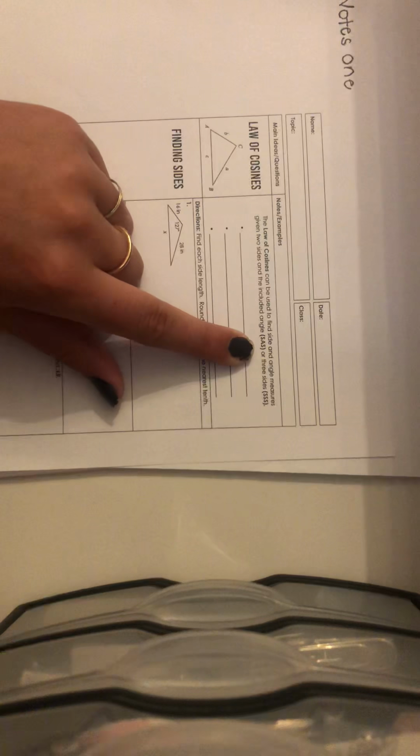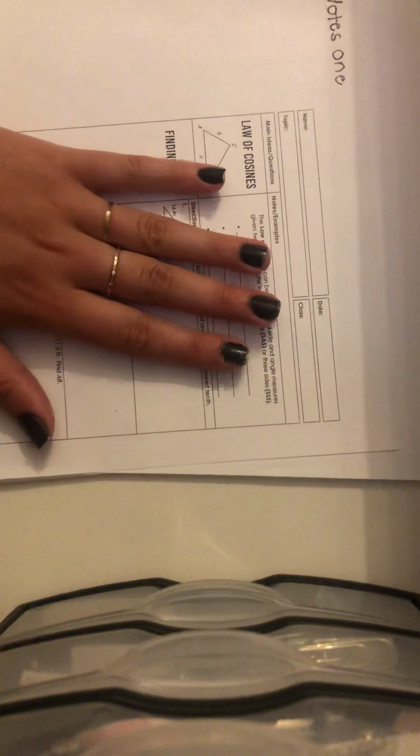We're going to start with notes 1, and this is law of cosines. So how do I solve oblique triangles without using the law of sines? Well, there's another law, which is law of cosines. Law of cosines only deals with side angle side or side side side. Side angle side is when you have two sides and an angle, and side side side is 3 sides.